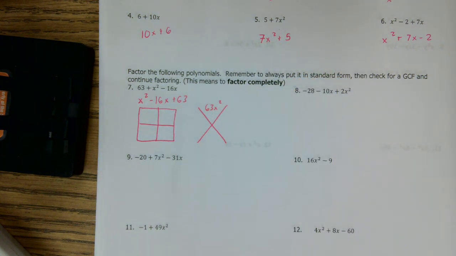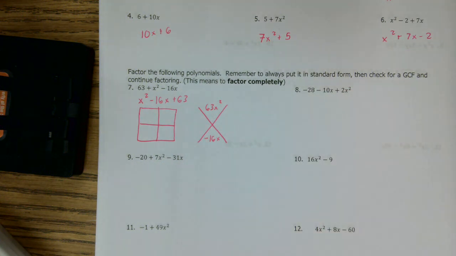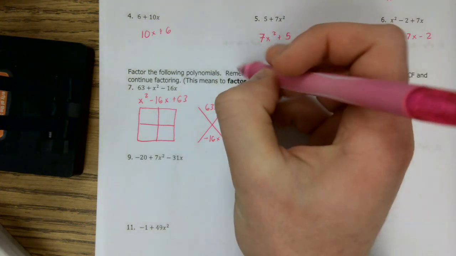And then you're going to add to your middle term, so in this case, that negative 16x. Again, very similar to the problems that we've done in the past. Now, in this case, what we've got to do is find 2 terms that multiply to 63 and add up to a negative 16. The biggest thing I can tell you is probably list out your factors of 63. This makes it really easy when you're trying to figure it out.